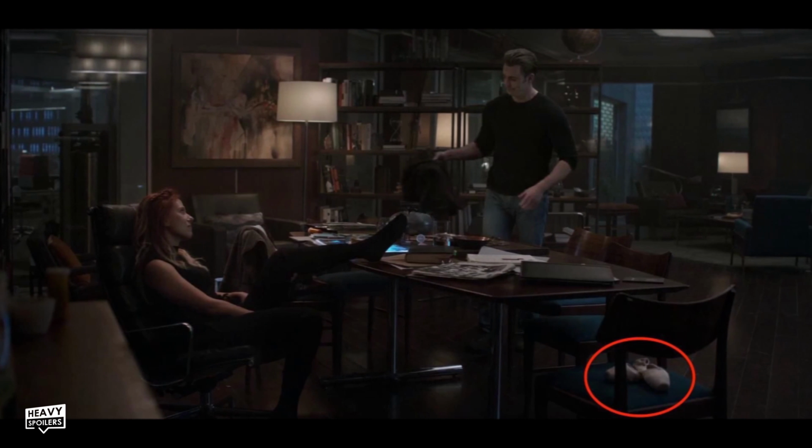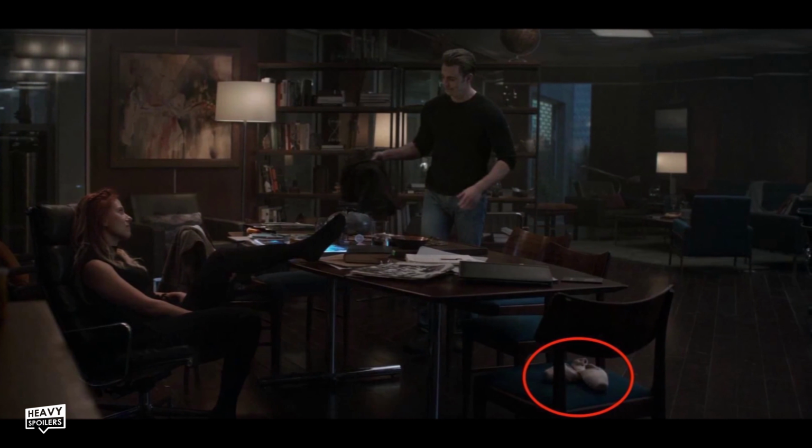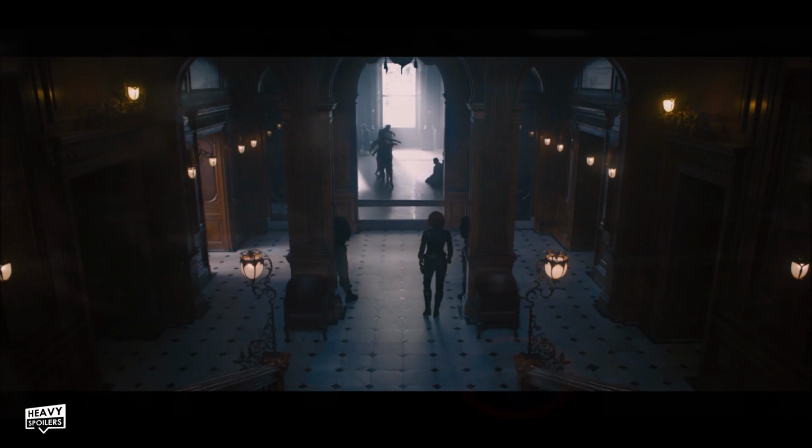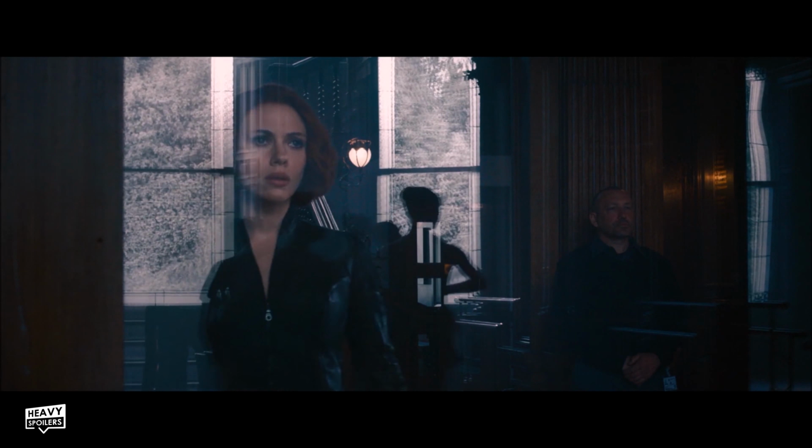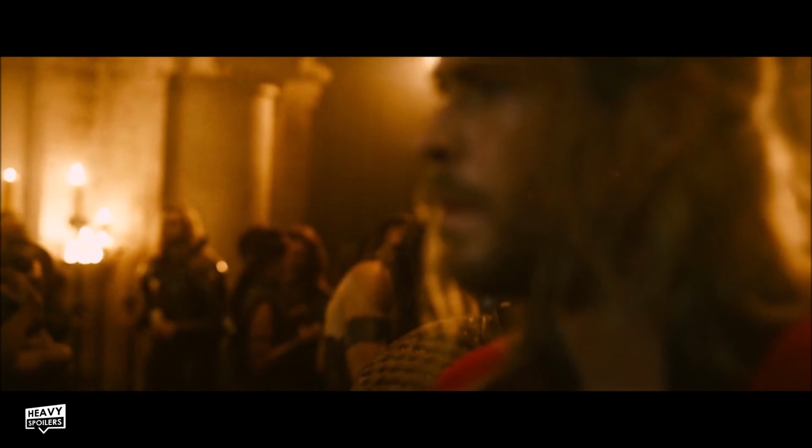During Endgame, we can see that Natasha has left some ballet shoes on a chair, and this is a callback to her time training in the Red Room, which we see fleshed out in this film. This appears during a hallucination provided by Scarlet Witch, and in this scene, Thor is also affected.